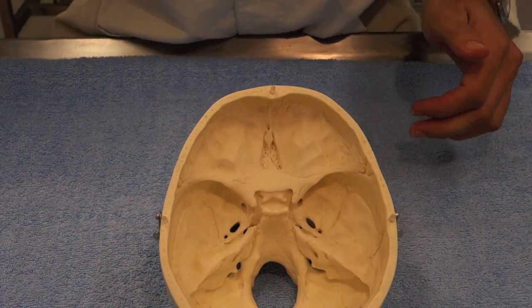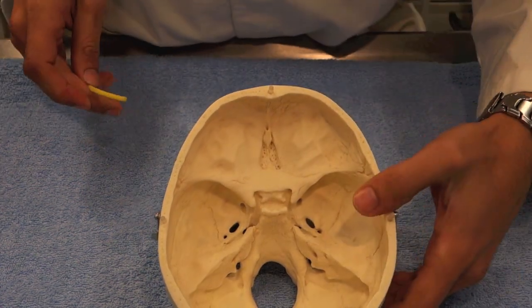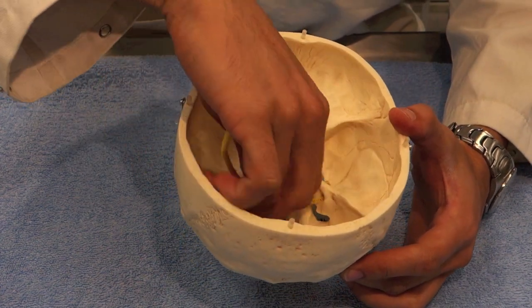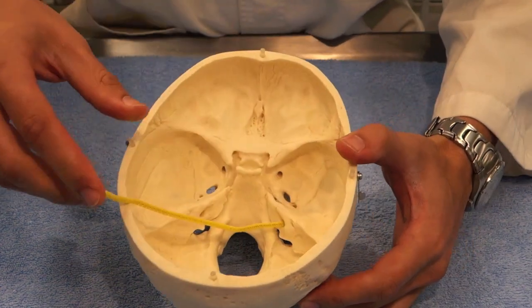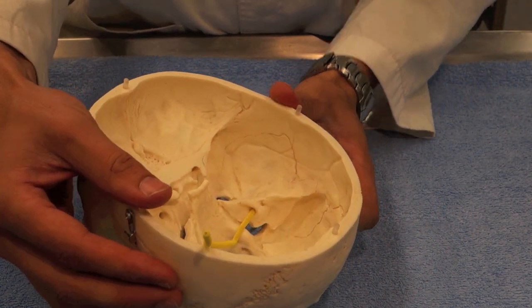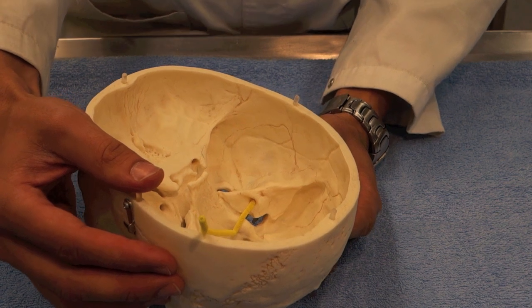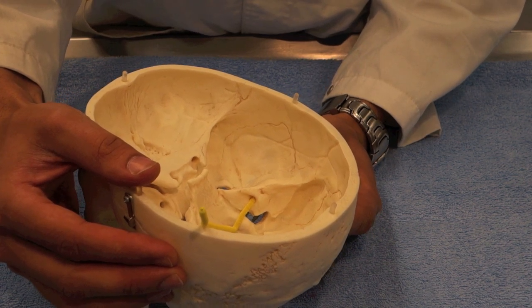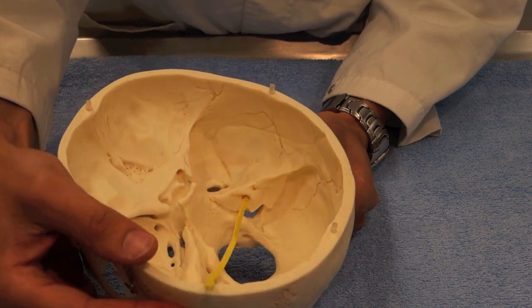Excellent. What else can we see? We can see the internal acoustic meatus, which is just there, and we can't actually penetrate through the internal acoustic meatus, but that will be leading toward the inner ear. So any nerves that want to get to the inner ear can go through there.